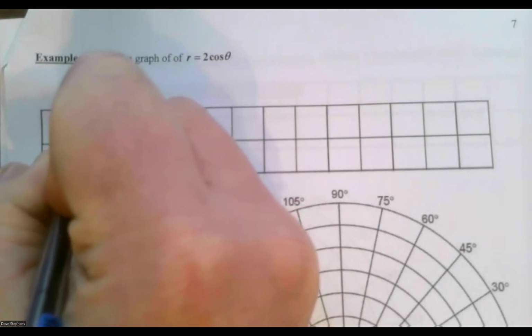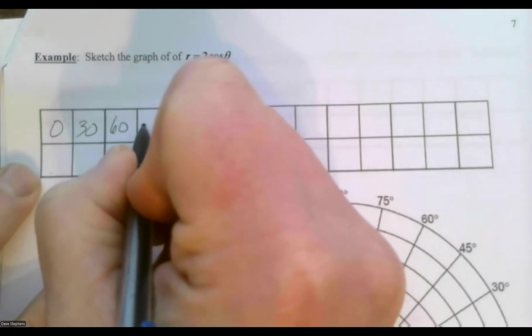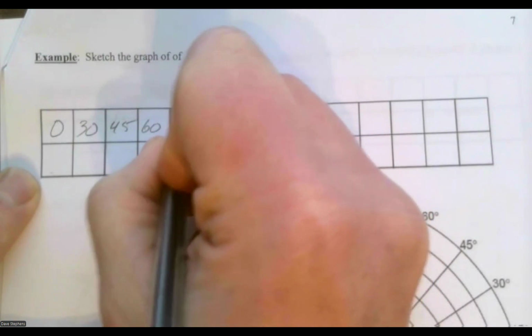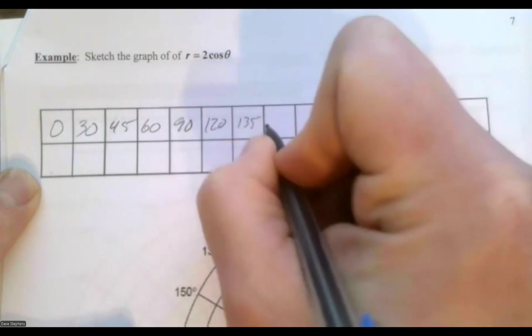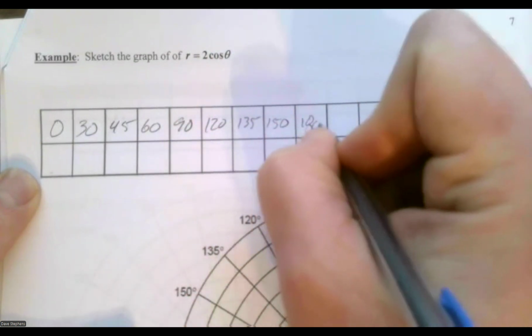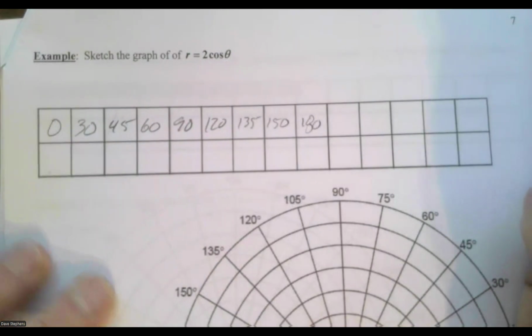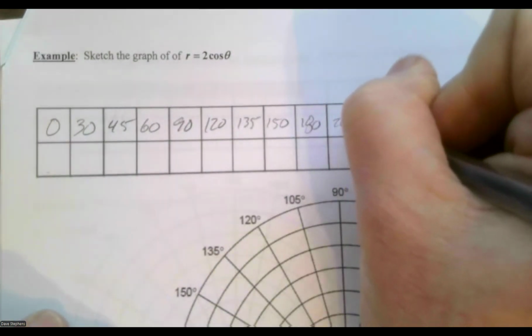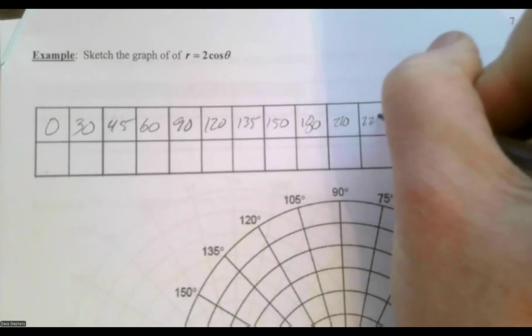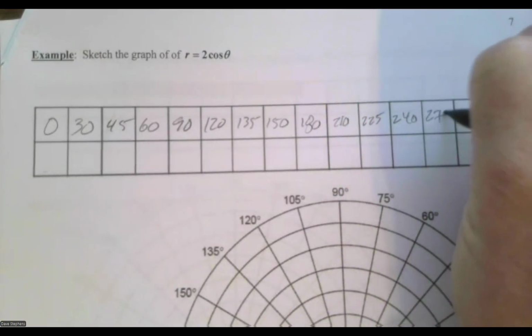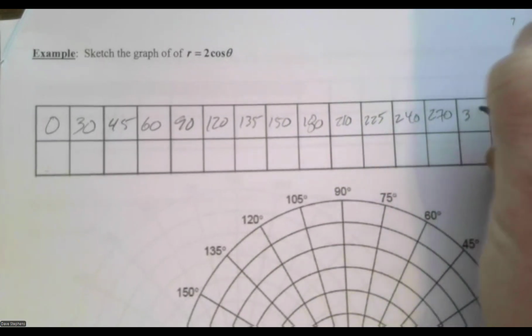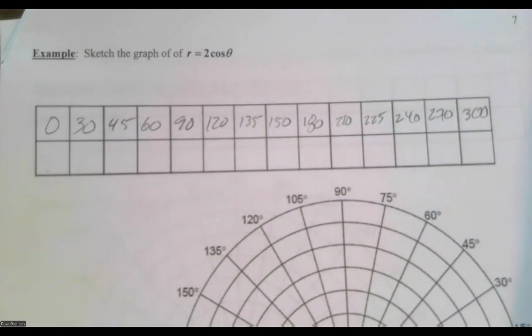We've got 0, 30, 45, 60, 90, 120, 135, 150, 180, 210, 225, 240, 270, 300.